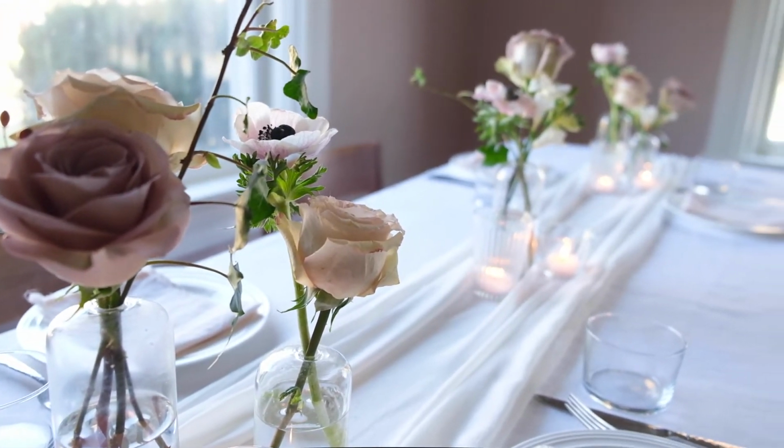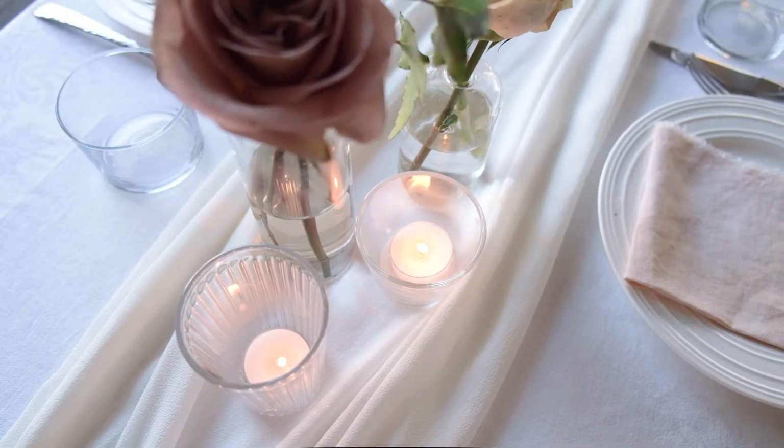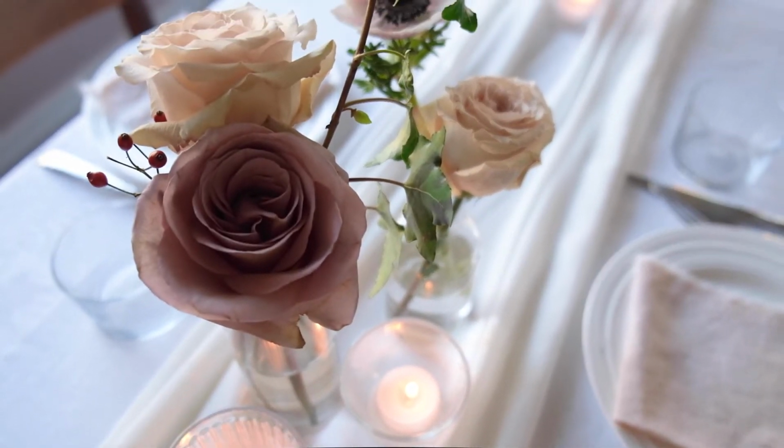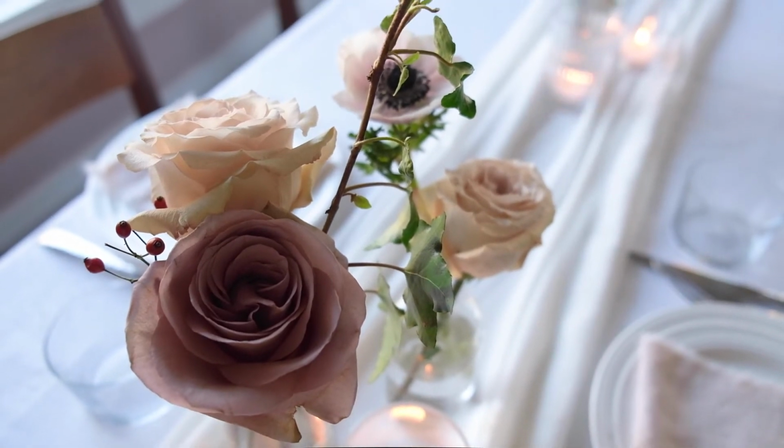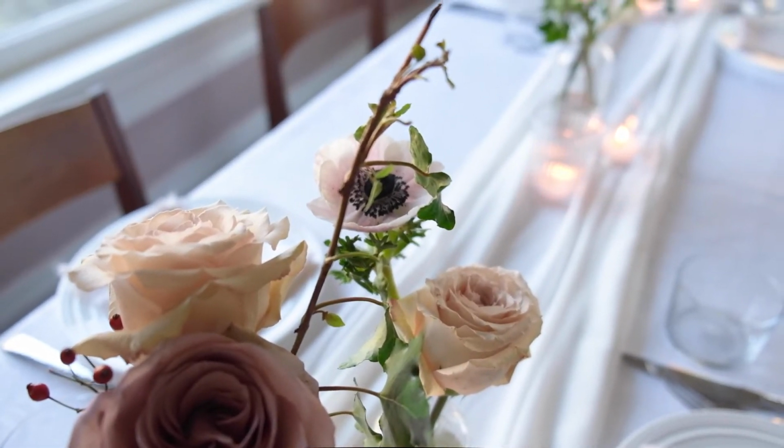I love pairing bud vases with votive candles because I find that they're a nice scale to complement the bud vases and they don't take over like the way that a pillar candle might.